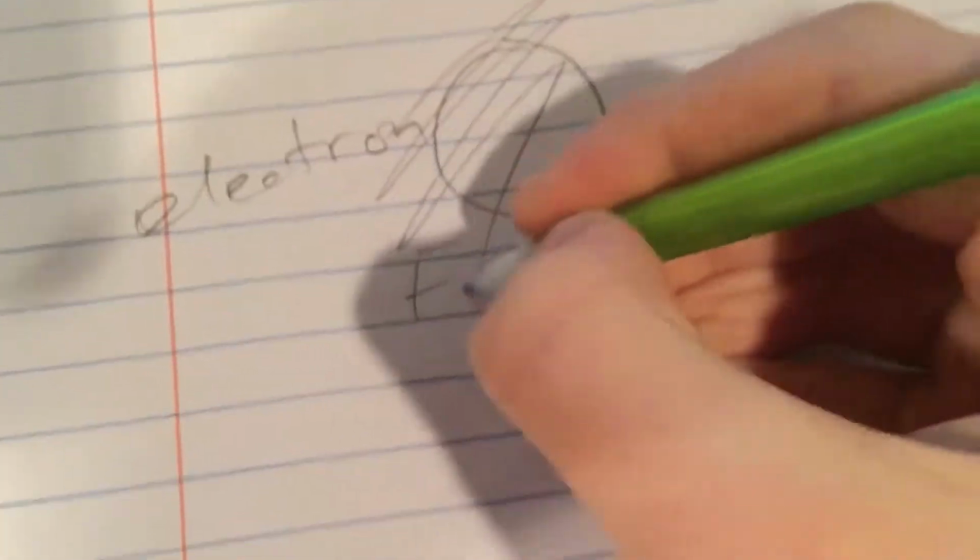Let me just go over all the particles here. Now these are called fermions because they have a spin of 1/2. So there's an up quark, a down quark, and an electron. These are the particles that make up an atom.